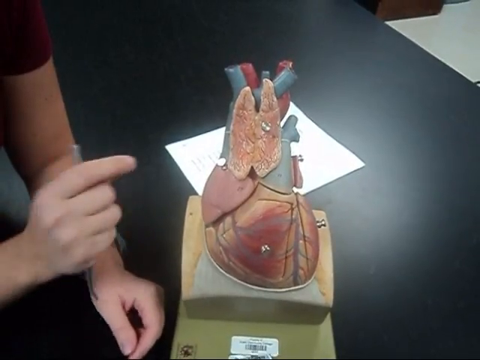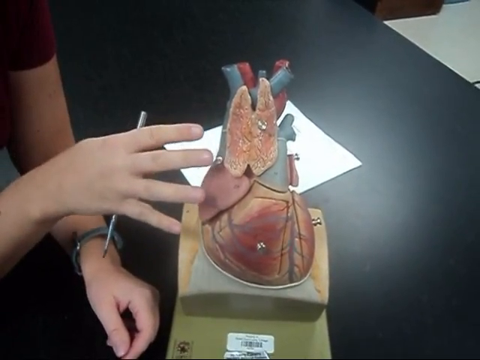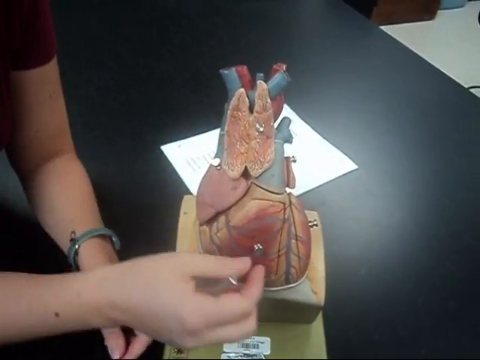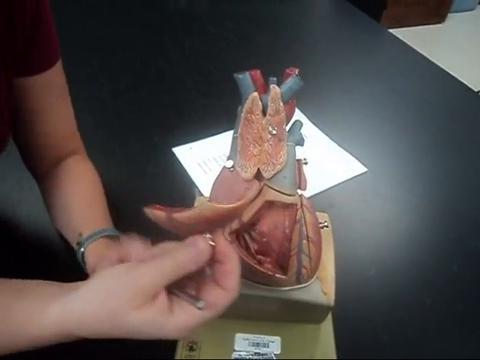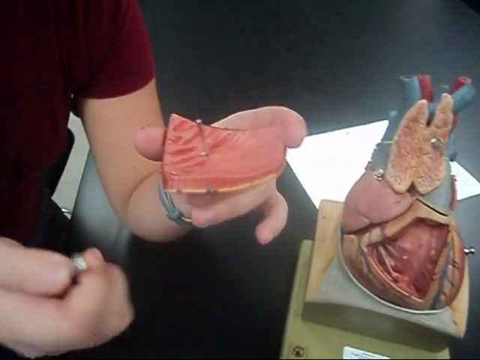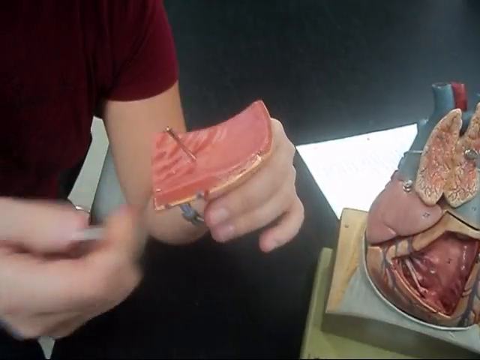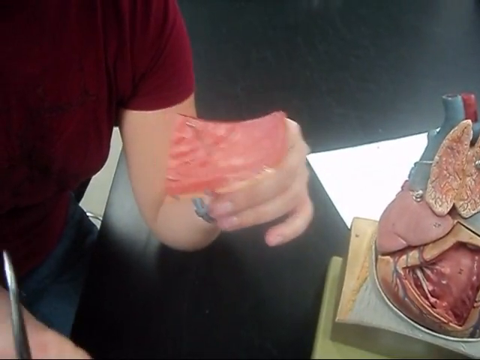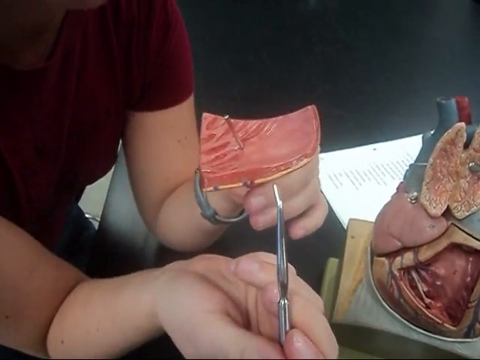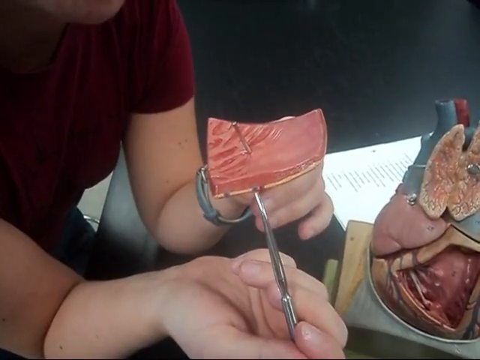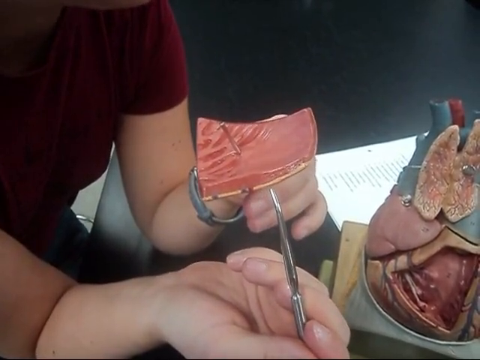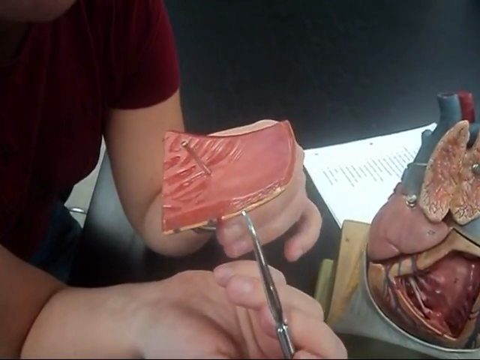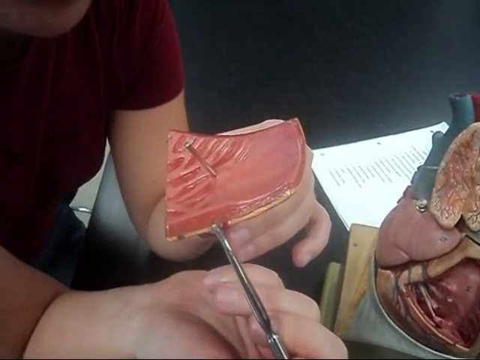So the first thing I'm going to do before I even start labeling the major parts of the heart is take this piece off and show you the three different major components of the heart wall. The outermost component of the heart wall is called the epicardium, and that's this little yellow guy right here.